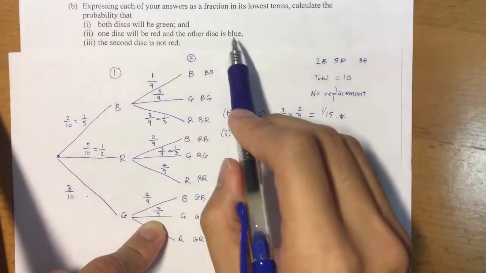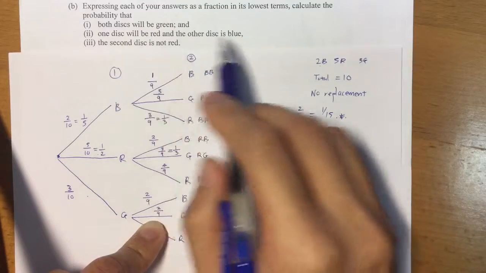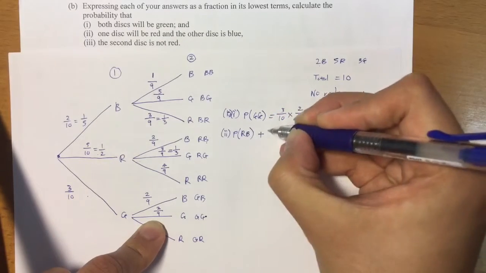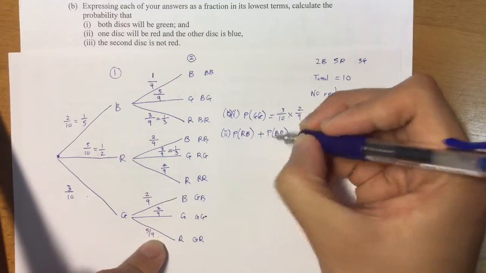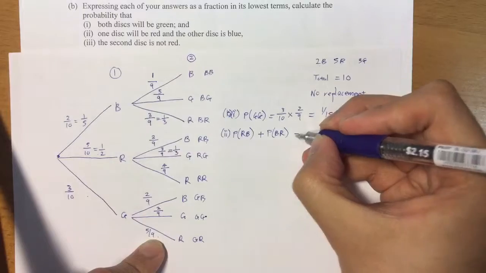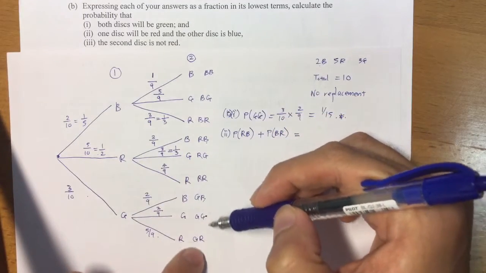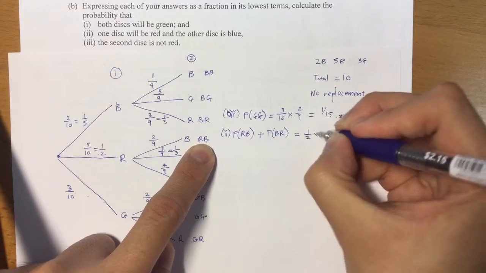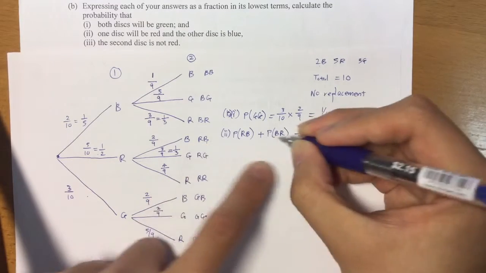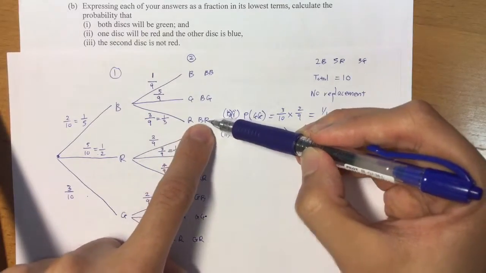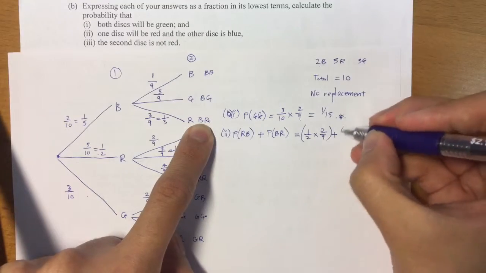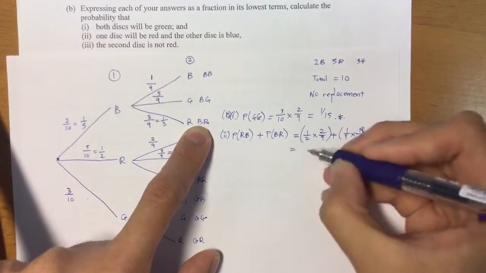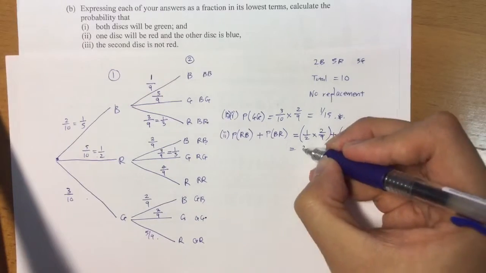How about the second one? One disc is red and the other disc is blue. Notice that they did not specify the order. What we're looking for is a red and then a blue, or a blue and then a red. Both of these situations satisfy this statement. So it could be red blue, where's my red blue? This outcome here, with a probability of half and 2/9. Or blue then red. Where is blue red? This one. So blue red is 1/5 and then 1/3. Don't mind that, a bit messy. And when I key this into my calculator, I would get a value of 2 out of 9.